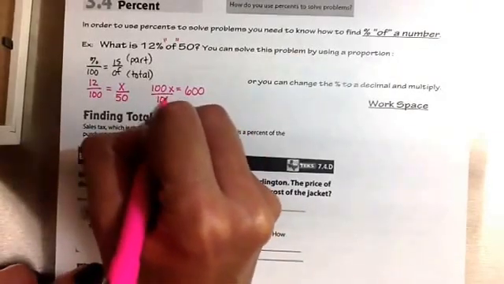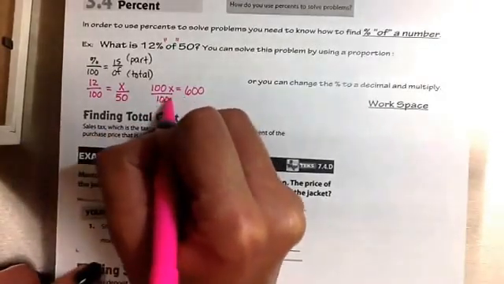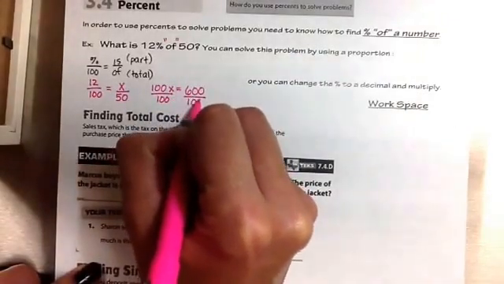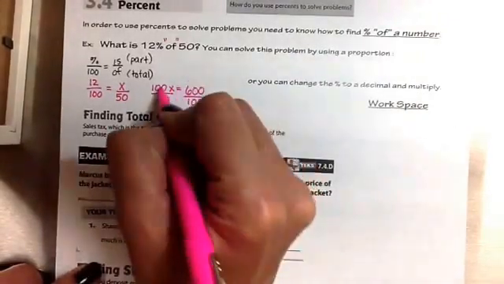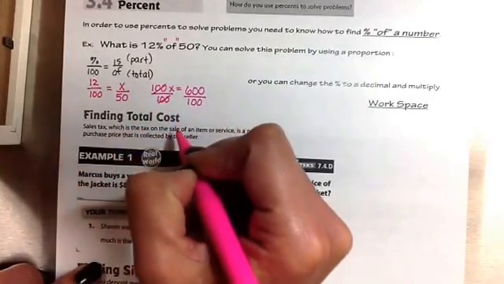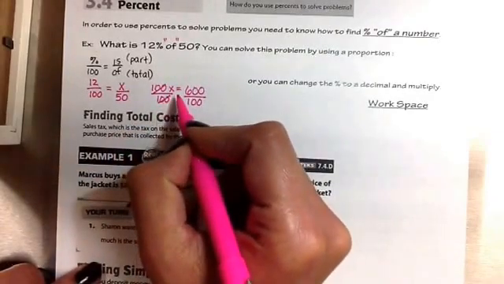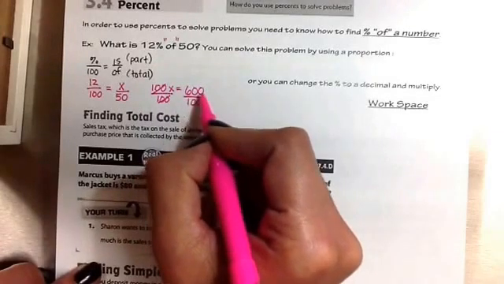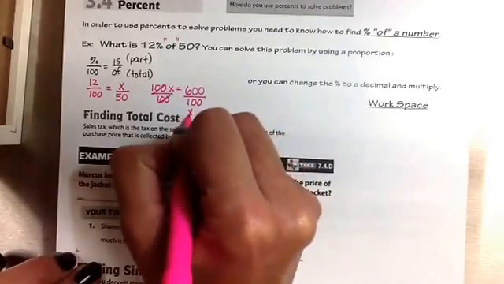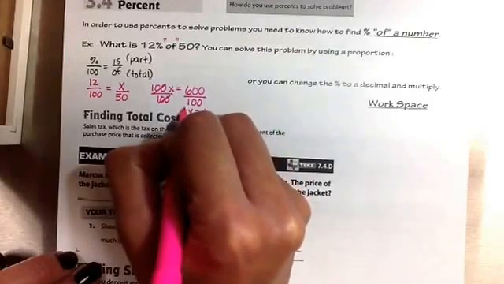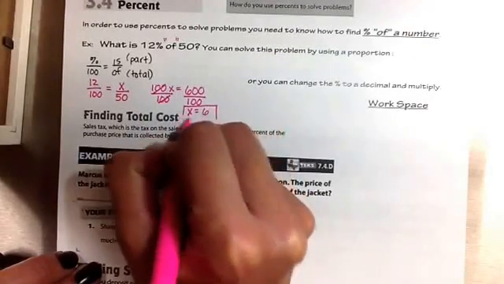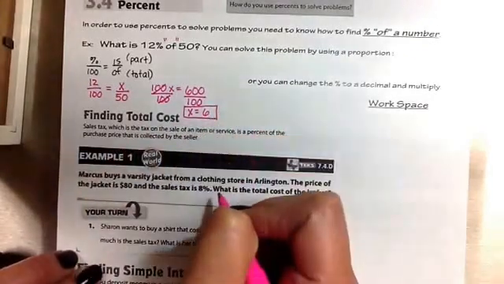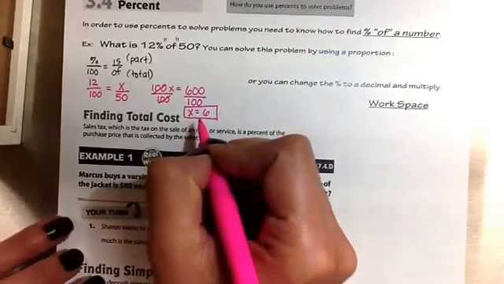So I divide by 100. Whatever I do to one side, I do to the other side to keep my equation balanced. These two would cancel each other out, and x is going to equal 600 divided by 100. So 600 divided by 100 I know is 6, and so 12% of 50 is 6.